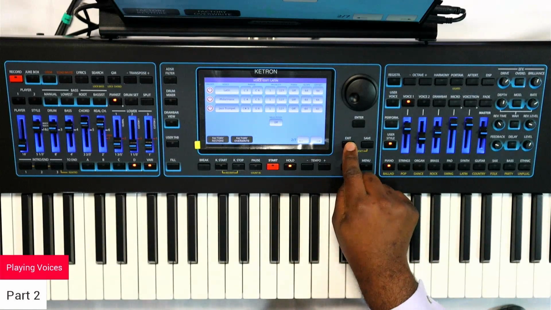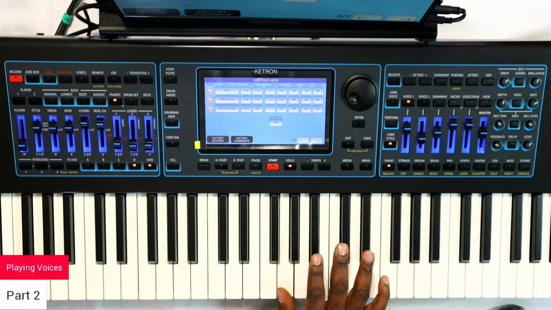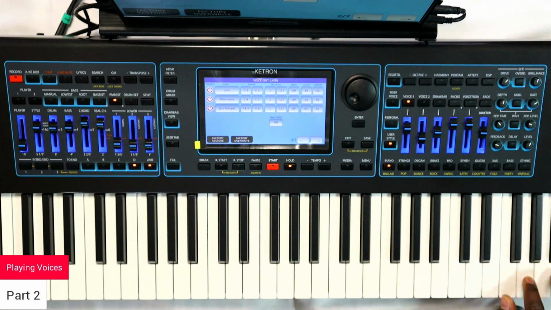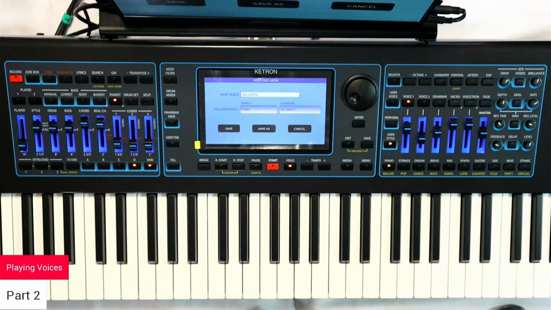So for this first example, let's hear how it sounds. But before I do that, I'm going to test it out, and it sounds cool. So I'm going to hit save now. If you notice it says save the voice, which is the Latin category. Where do I want to put this voice? The piano family, where it originally came from, or in an empty location, or do I want to put it in a particular location per se?